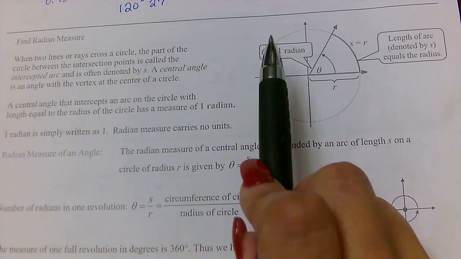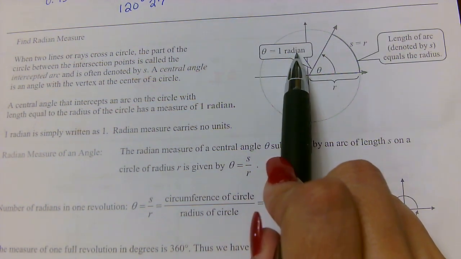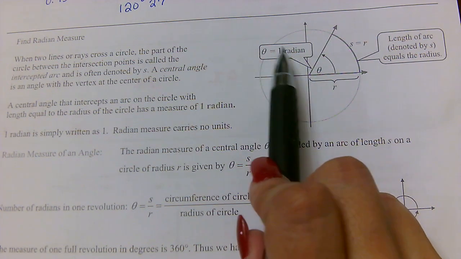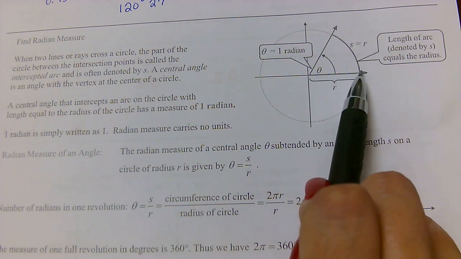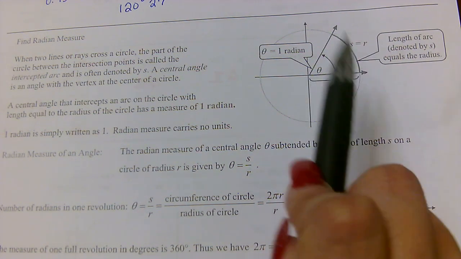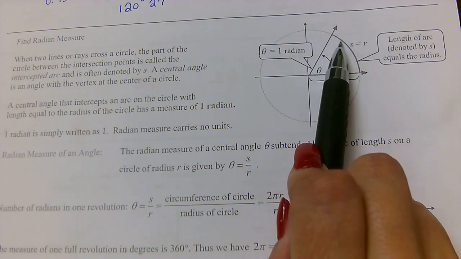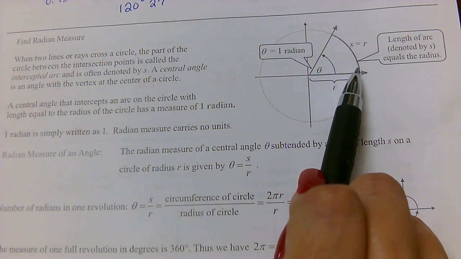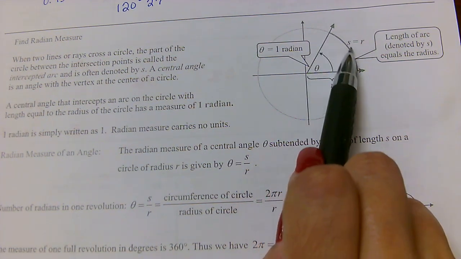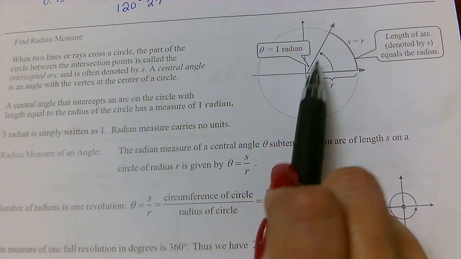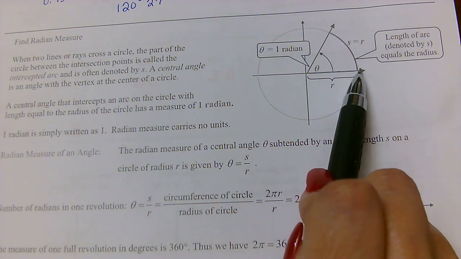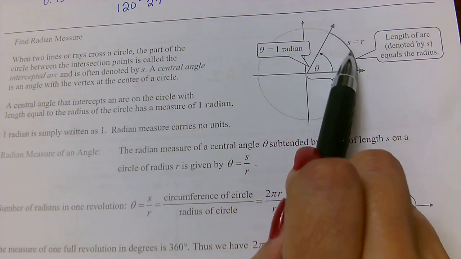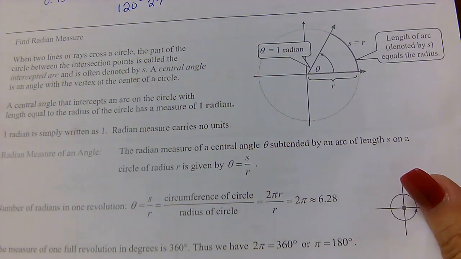So here it's saying that 1 radian, this is a little bit different. 1 radian is when the radius of the circle is the same distance as the arc length. Okay, so when theta is equal to 1 radian, that means that the radius of the circle and the arc length are exactly the same. Okay.